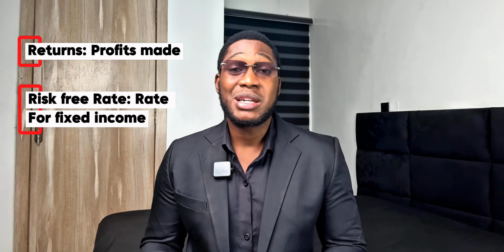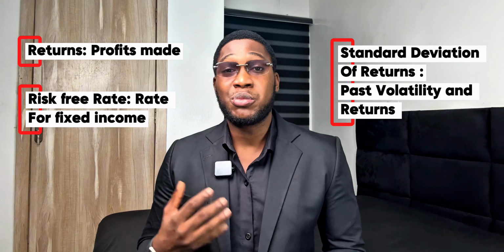The Sharpe ratio can simply be calculated by dividing the returns minus the risk-free rate, all over the standard deviation of returns. Your returns is equal to the profit you've made, the risk-free rate is like a benchmark that is gotten from risk-free assets, for example, treasury bills, while the standard deviation of returns is like the valuation of your profits and the volatility from the past. So basically, the Sharpe ratio simply tells us how much compensation we're getting for every risk that has been taken in the portfolio.